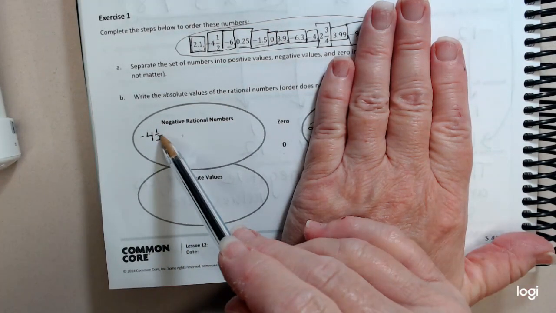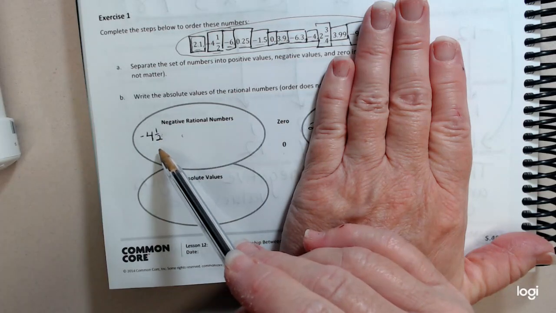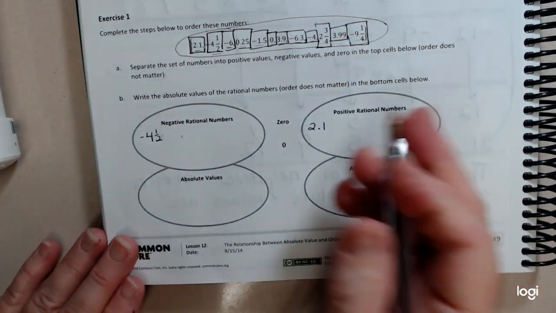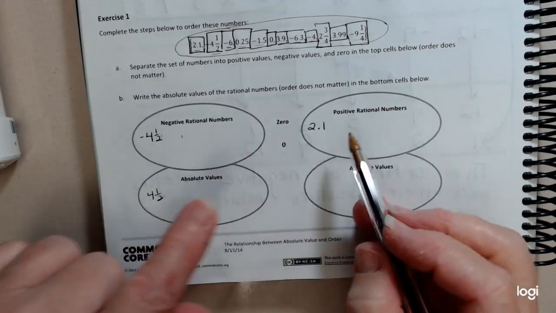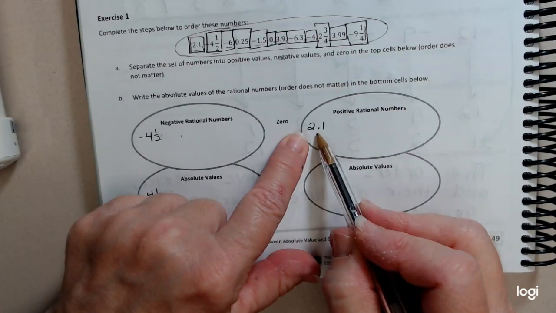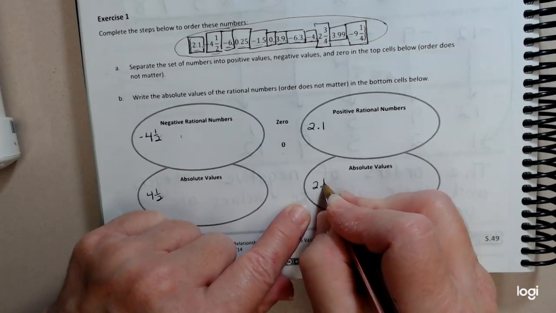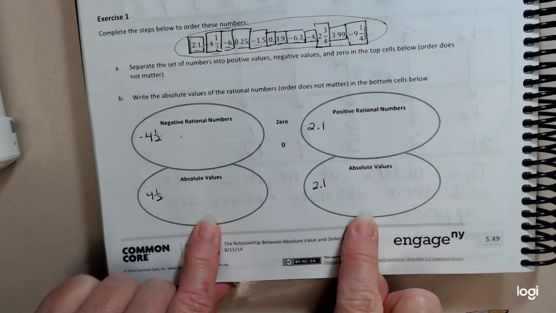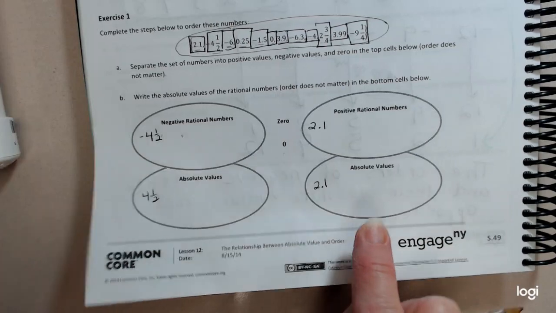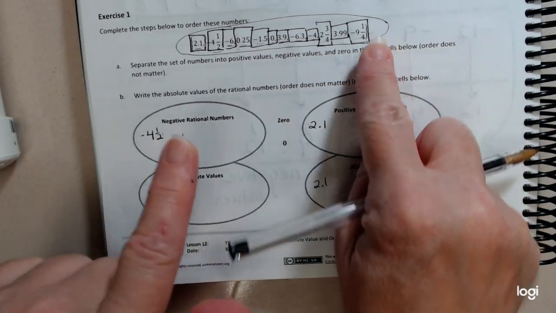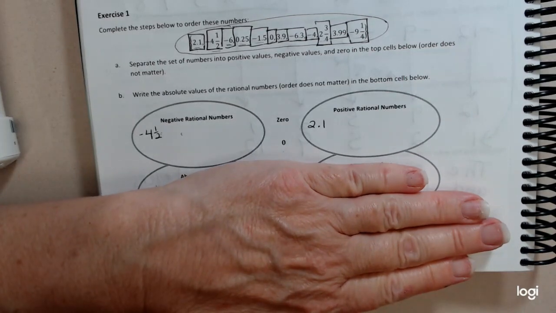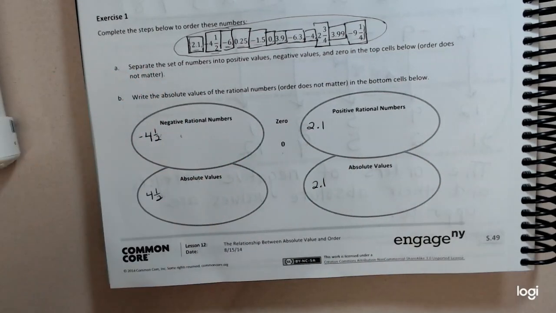So for example, the first one I have right now is negative 4.5. How far is negative 4.5 away from 0? Well, it's 4.5 places away. So I'm going to put that. 2.1 is how far away from 0? Well, it's 2.1. So remember, your absolute values are always going to be positive. Okay, so I've already done 2 of the rational numbers for you. You need to do the other 10. Do the top circles first. Then you can go down and write their absolute values there, and we will continue our lesson tomorrow.